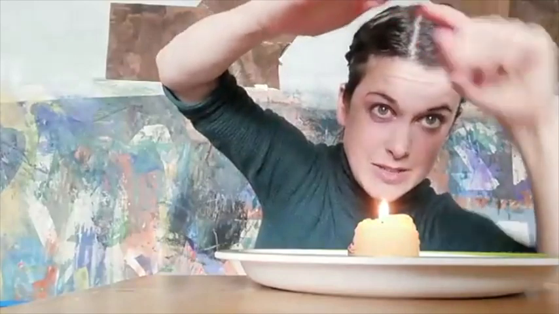Why is that? Well, it's because the heat from this candle is what we call dissipating into the air. The air particles here are getting warm, they're passing on the heat energy to all these air particles, so by the time the heat energy gets to your hand, it's very, very spread out.